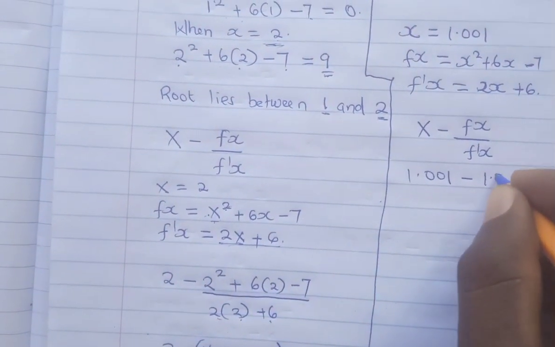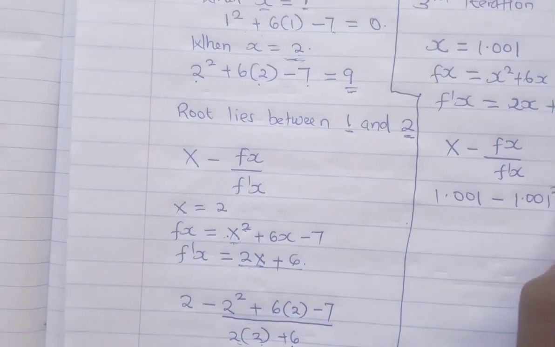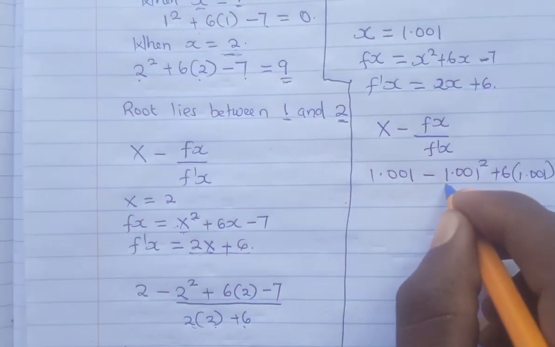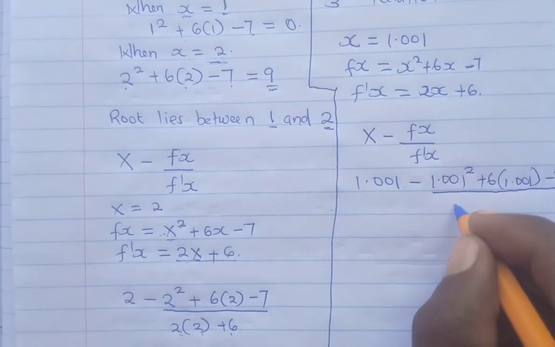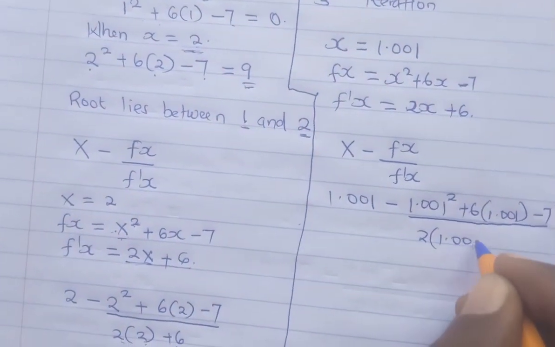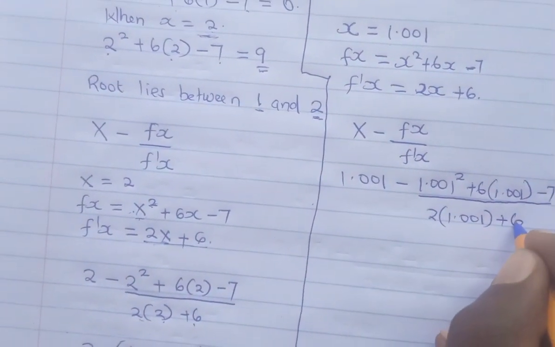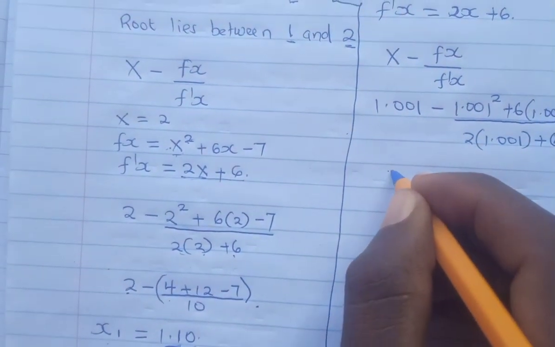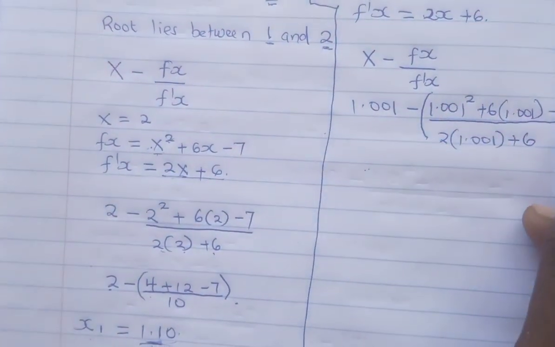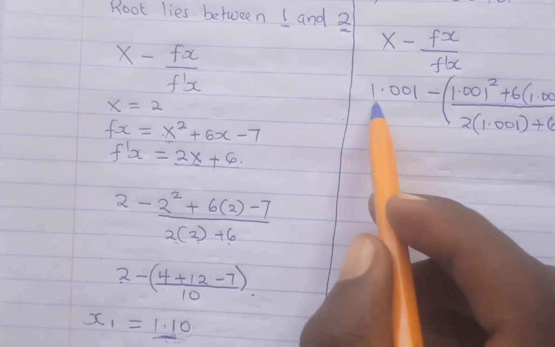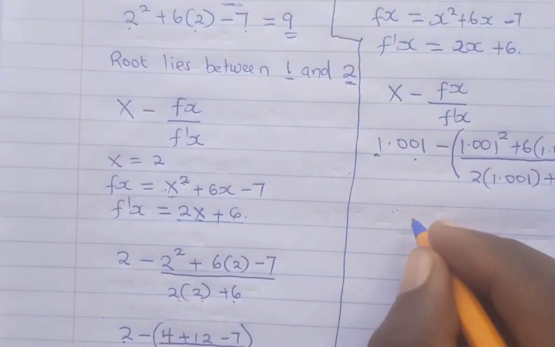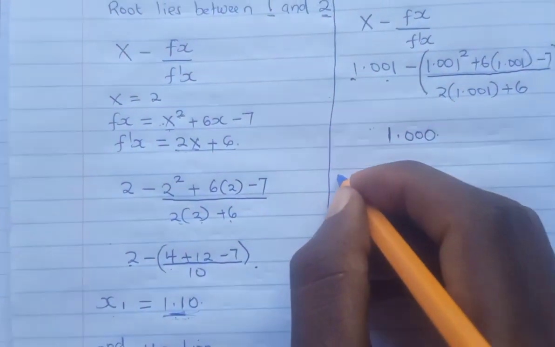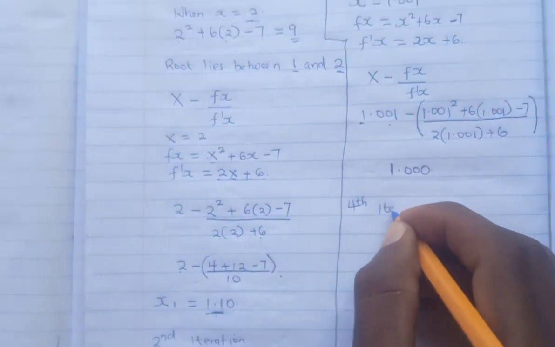So 1.001 squared plus 6 into 1.001 minus 7 all over 2 into 1.001 plus 6. We first calculate this one here, and then you take 1.001 minus the answer. So you're going to get 1.00. So we move to the fourth iteration, or the fourth approximation.